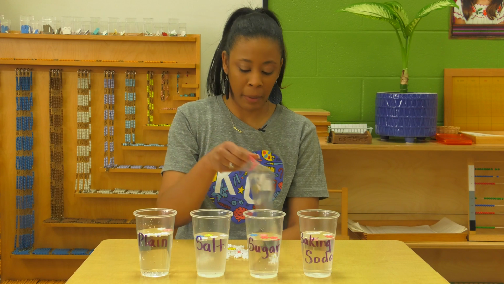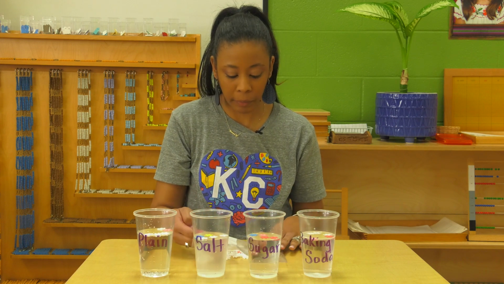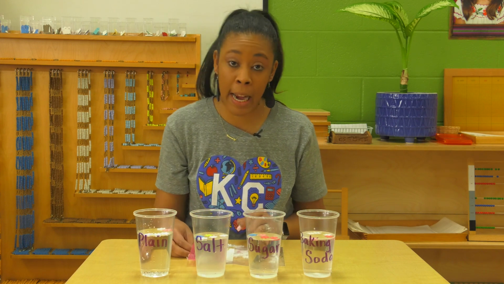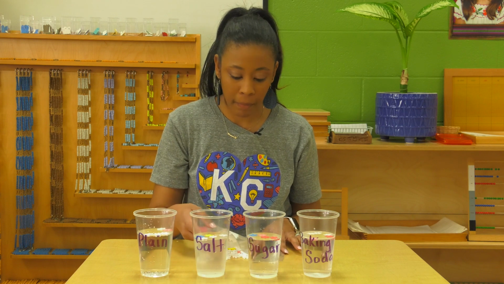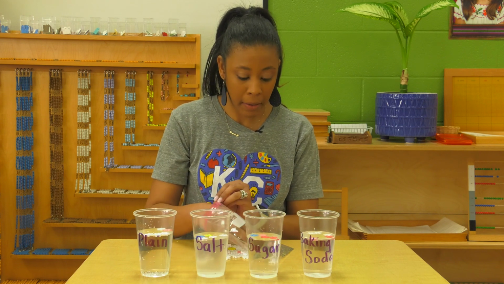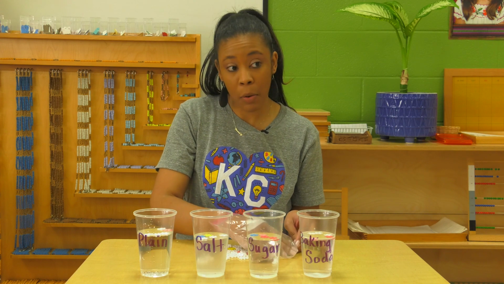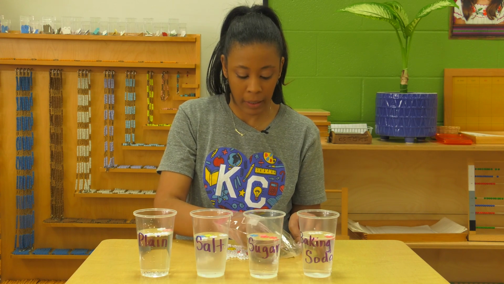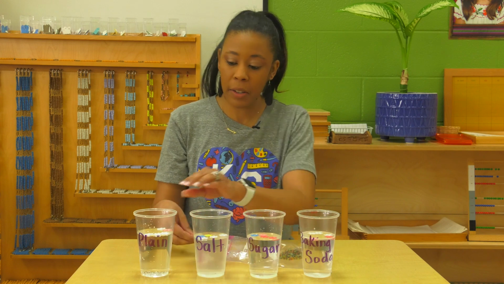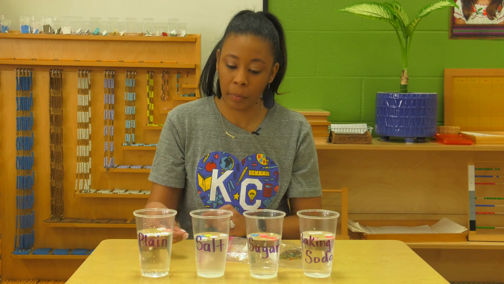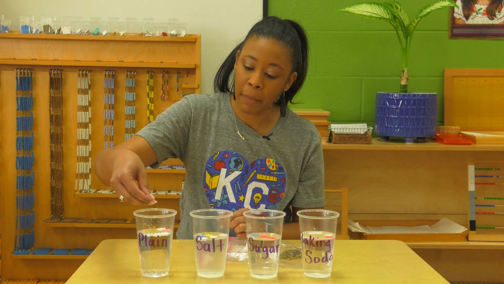I also have some colored beads. Let's see how they will change in the water. Will some sink? Will some expand? Or will they float? Here is my plain water. Let's see what will take place.